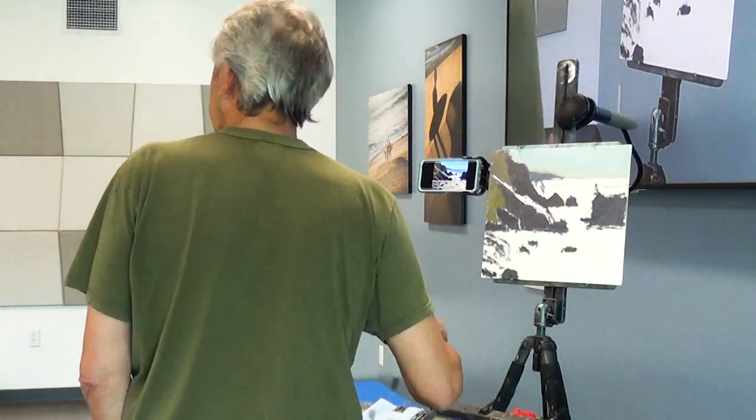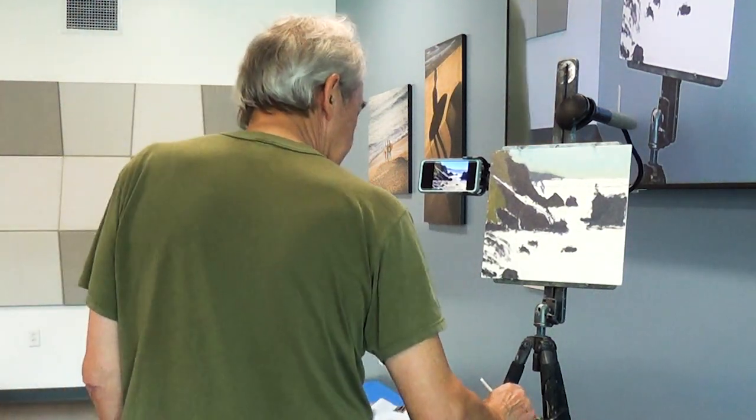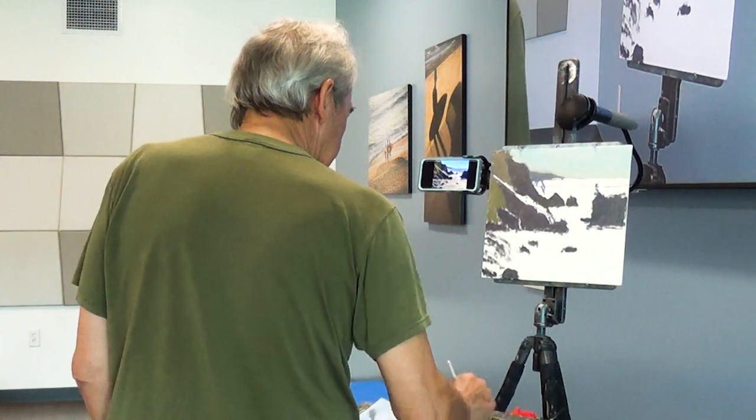Next, use the same pool of color that you're mixing, the blue of the sky. I can add a little bit. There's nothing to stop here.